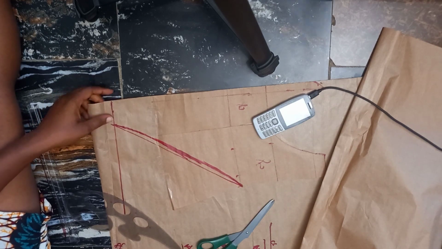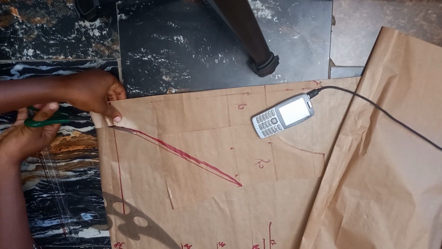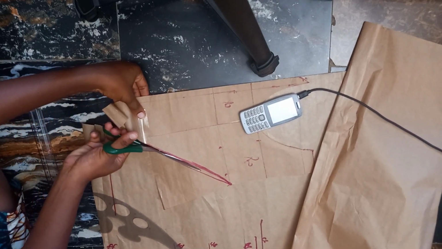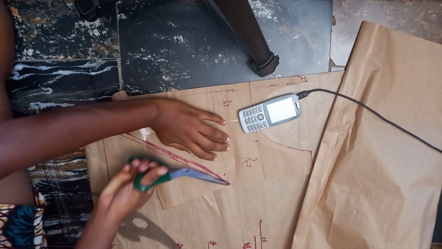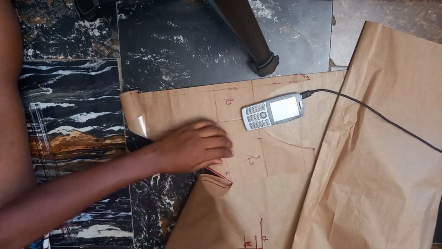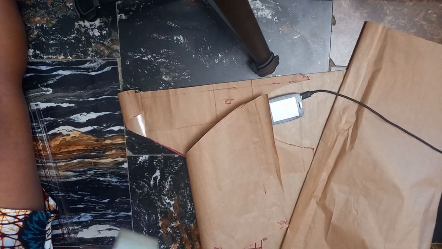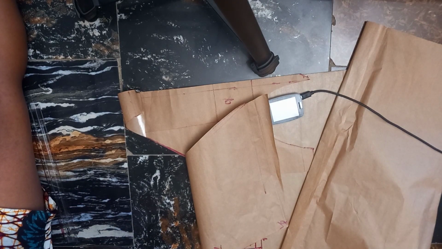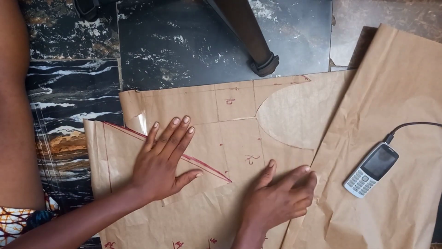So the next thing I'm going to be doing is cutting this off. Then I'm going to be cutting this off.